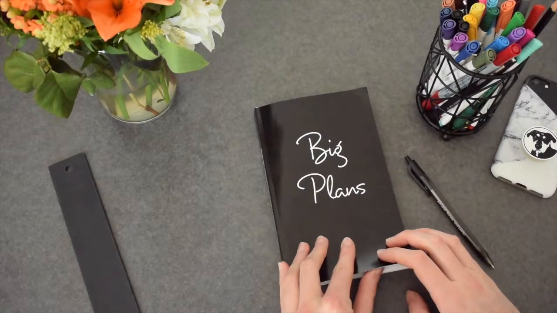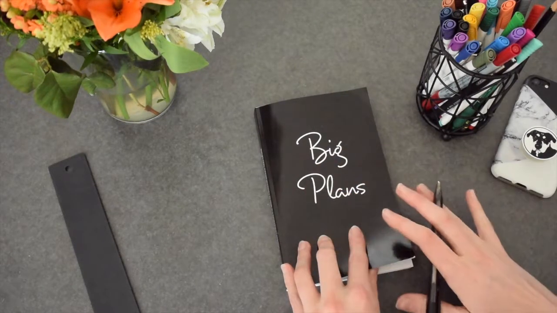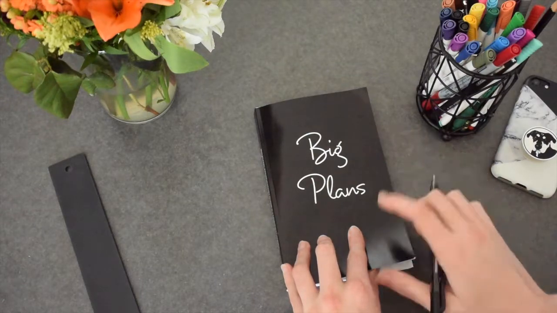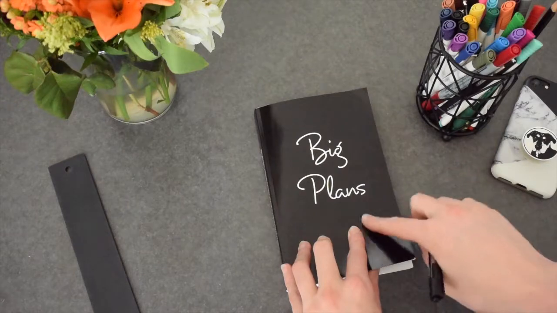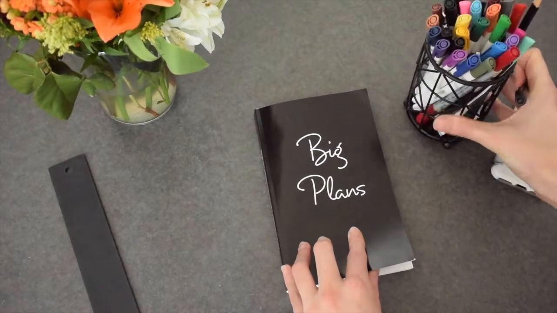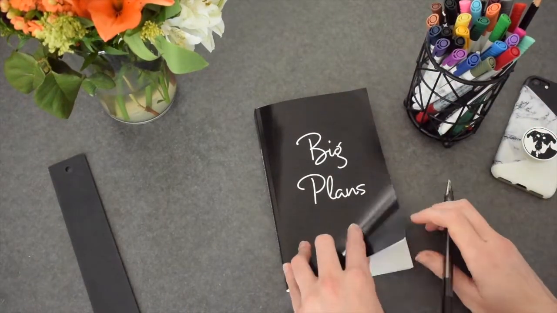So here is my book, Big Plans, and I'm going to show you all the different ways that you can use this book, how I like to fill it out, including some other extra ideas that I've got for you guys in case you want to get a little funky, add some color, and just have a little fun. So let's get into this.